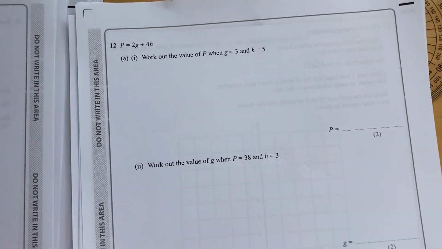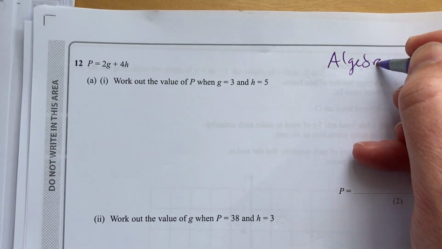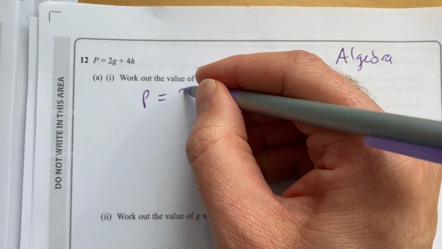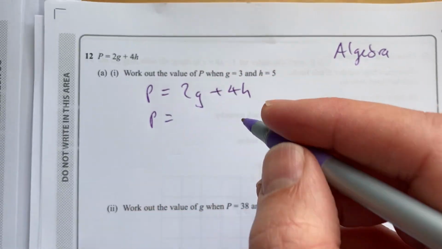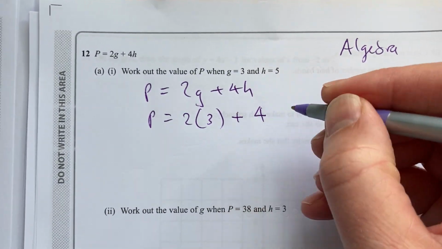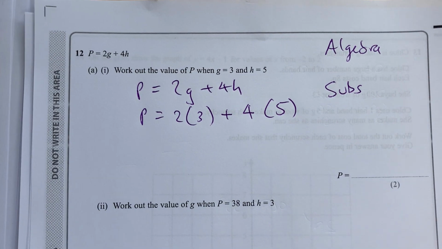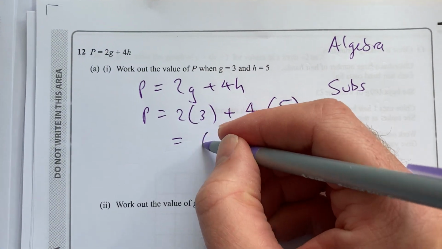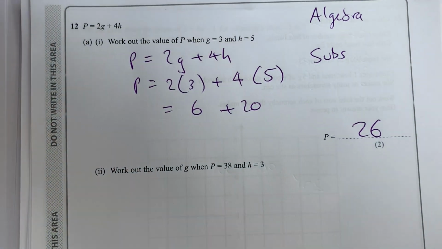Okay, question 12 is algebra. So P equals 2G plus 4H. Work out the value of P when G is 3, substitution there, and H is 5. So one of the algebra techniques is substitution. So we have 6 plus 20. P is going to be 26.